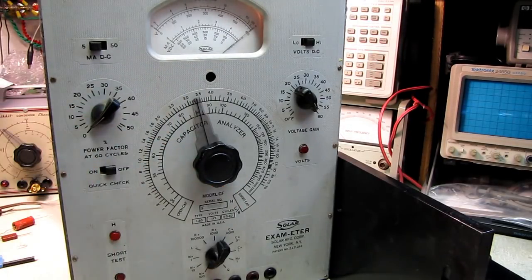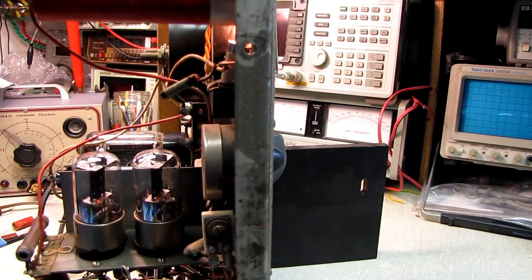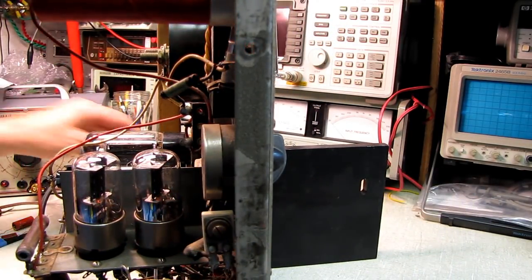You know, don't grab the capacitors. Thank you very much. Okay, what have we got left to do? We've got cosmetic work left to do. I should probably unplug this before I do this any further.